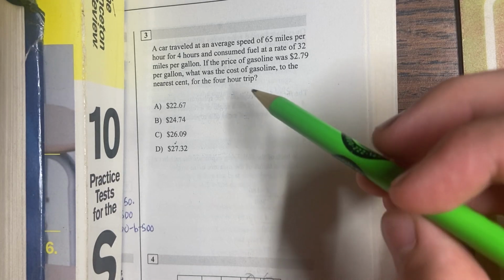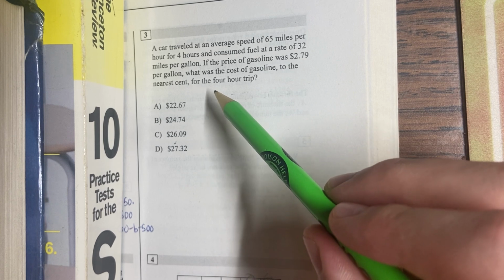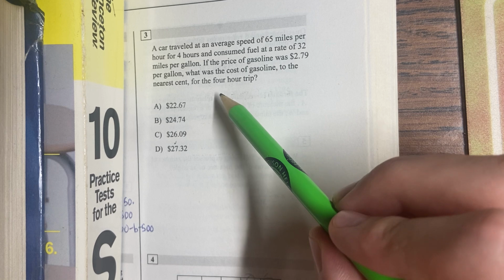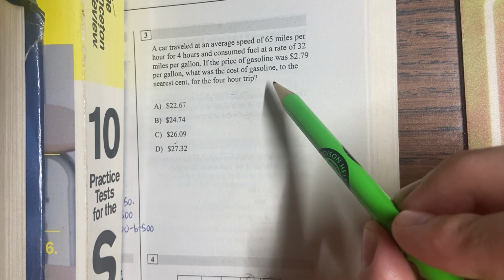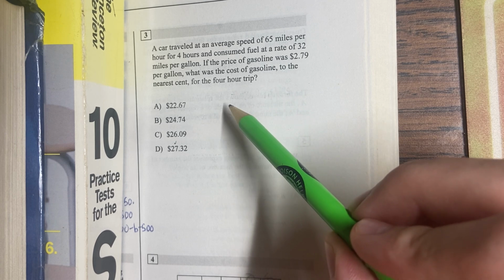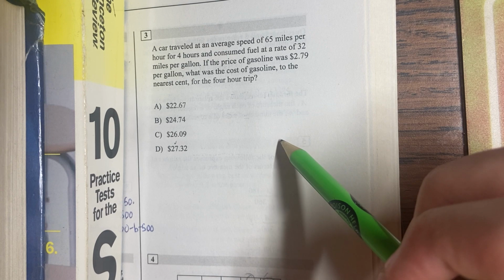Alright, so in this problem it says a car traveled at an average speed of 65 miles per hour for 4 hours and consumed fuel at a rate of 32 miles per gallon. If the price of gasoline was $2.79 per gallon, what was the cost of gasoline to the nearest cent for the 4-hour trip? Pause the video to solve it yourself and continue watching to see how I would solve it.